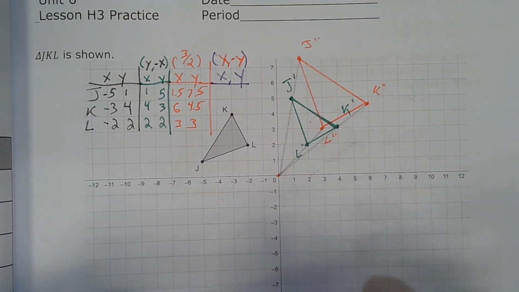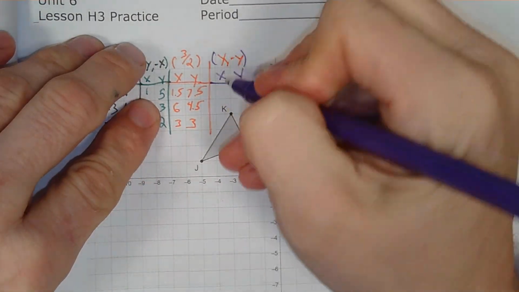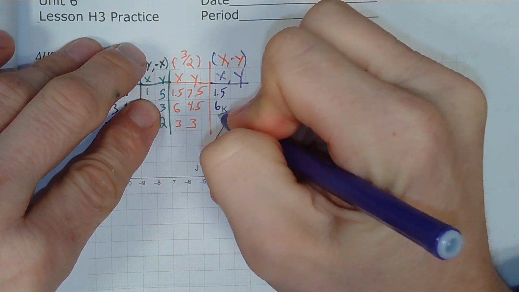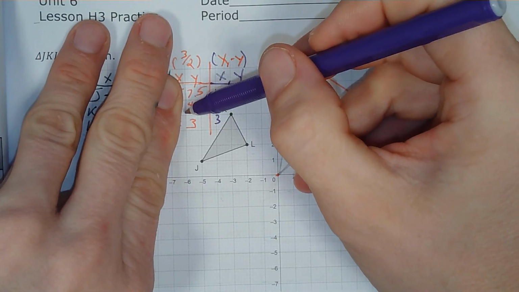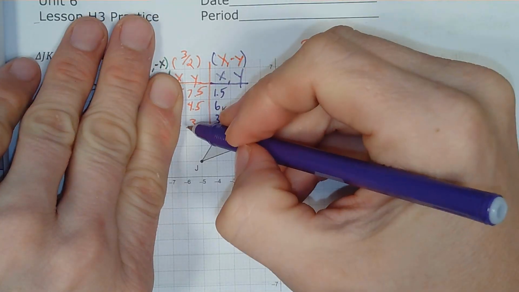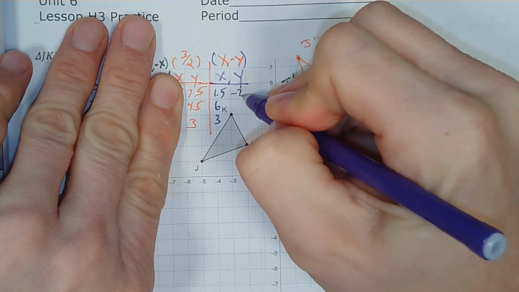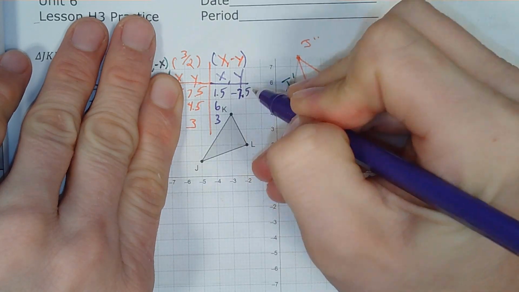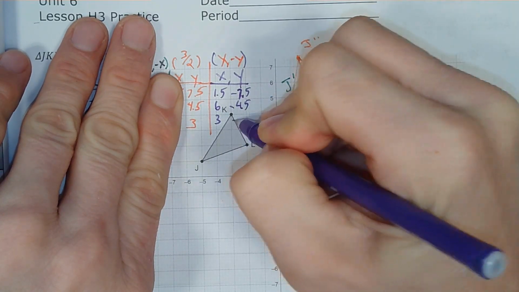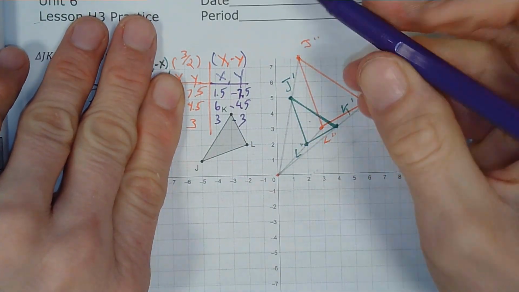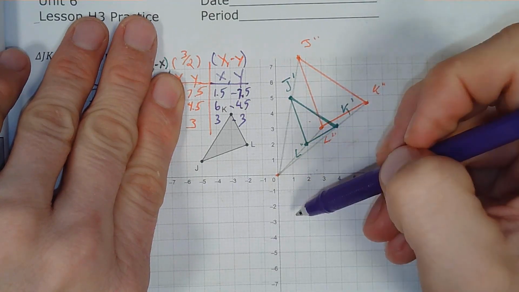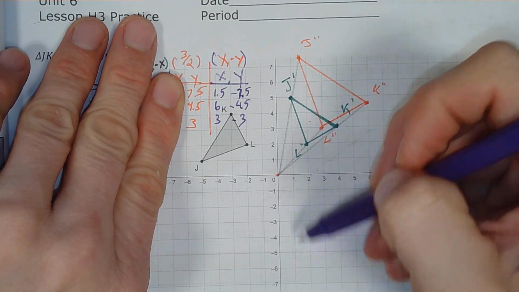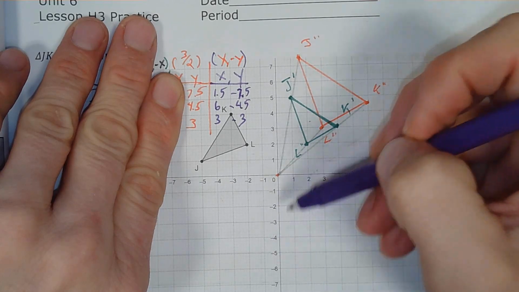X comma negative y. So my x values all stay the same, 1.5, 6, and 3. My absolute values of my y stay the same, but they change from whatever they were to the opposite of what they were. So they were positive, and they're going to change to negative. So negative 7.5, negative 7.5, negative 4.5, and then negative 3. We plot these. Some mistakes that are made during this transformation is they just shift off the line that you're sliding it along, or you don't land on the right y value in this case.